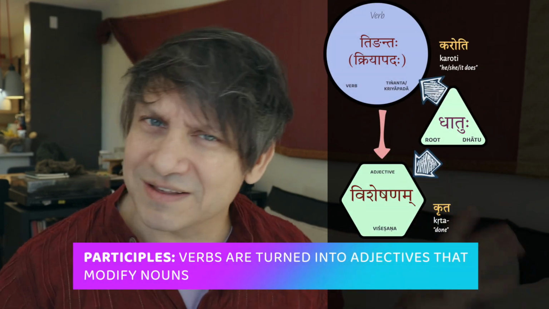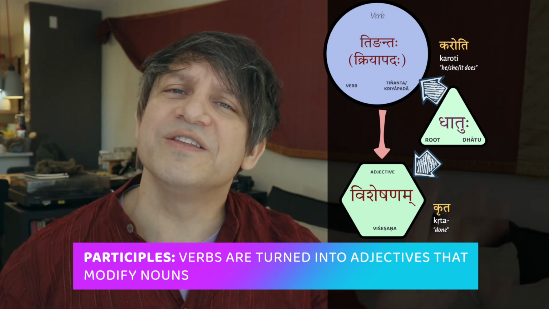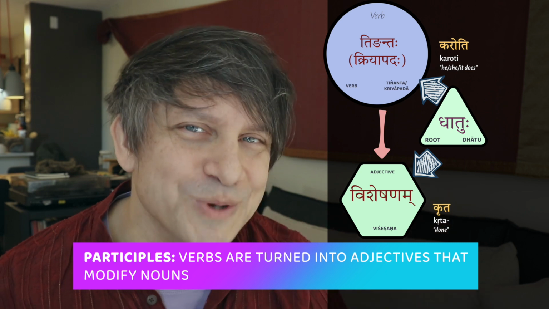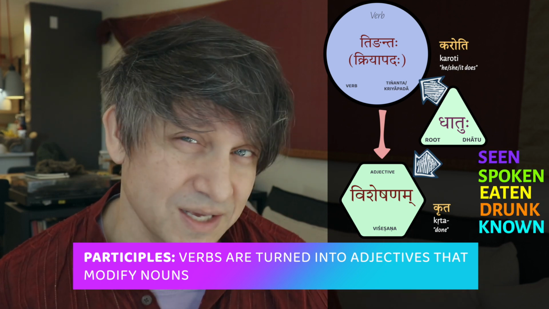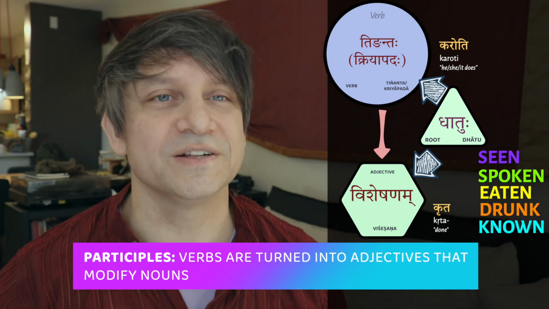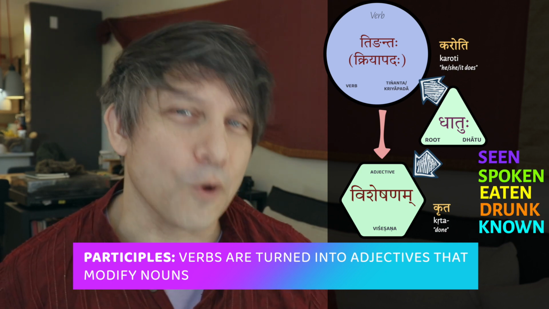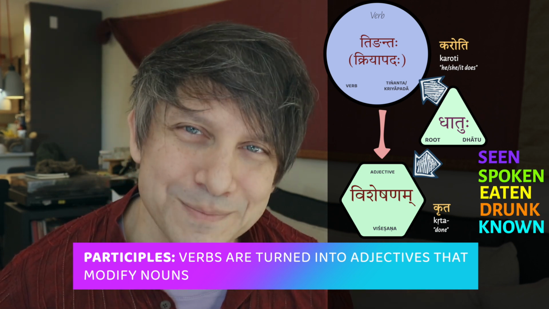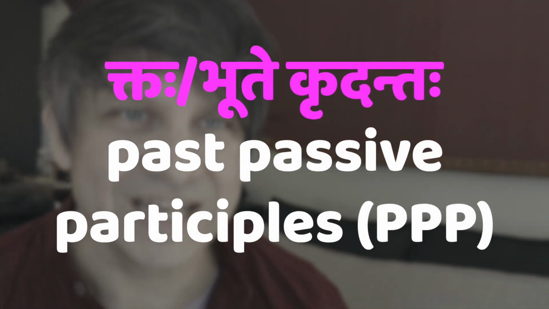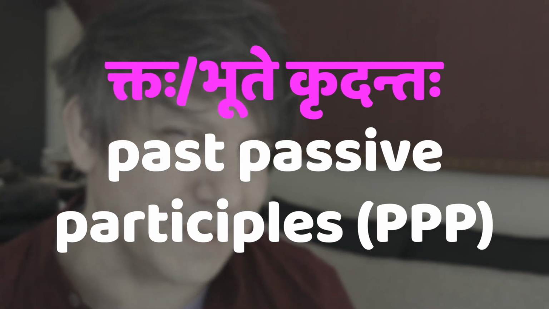We're now going to combine that phenomenon with another kind of shift that takes place in Sanskrit, where verbs are turned into adjectives. In English, these are words like eaten or drunk or spoken or known or seen. They're called participles in English. In Sanskrit, they're going to be denoted by various names, really depending on how they get formed. We'll be starting with the most important and most common form of the participle, which is the past passive participle. In Sanskrit, these are called the ktaha, or sometimes the bhute krudanta. Most of the time, we'll just call them PPPs.